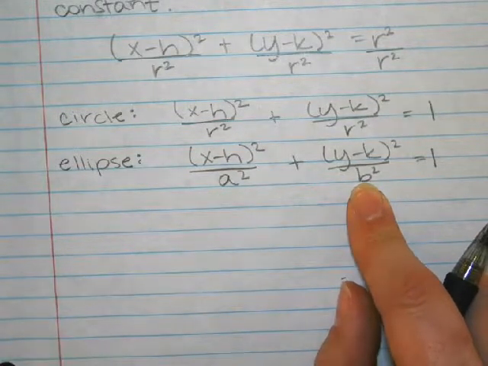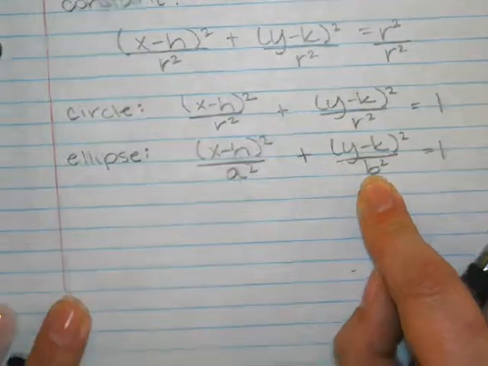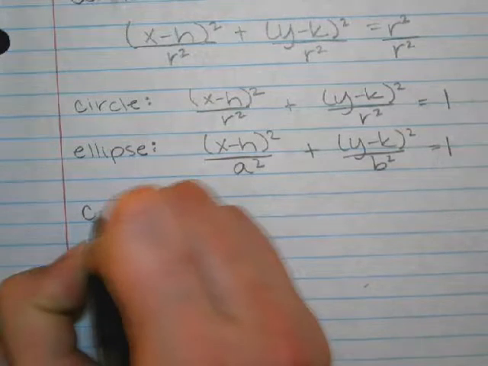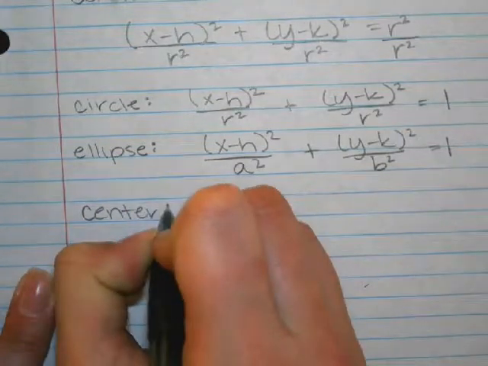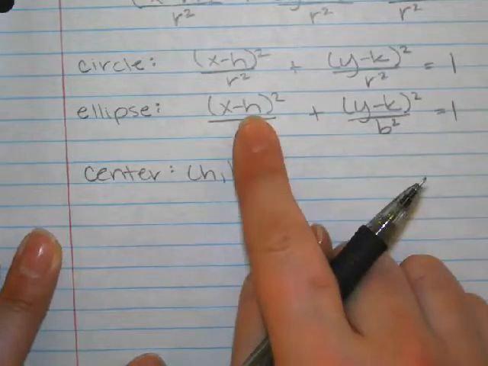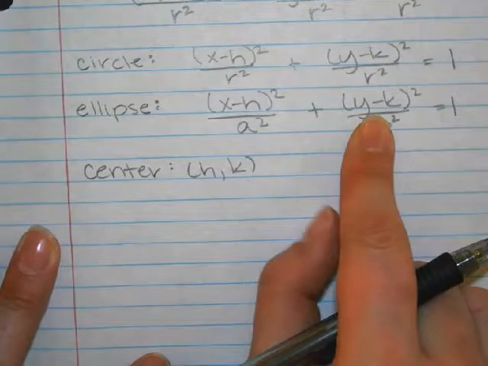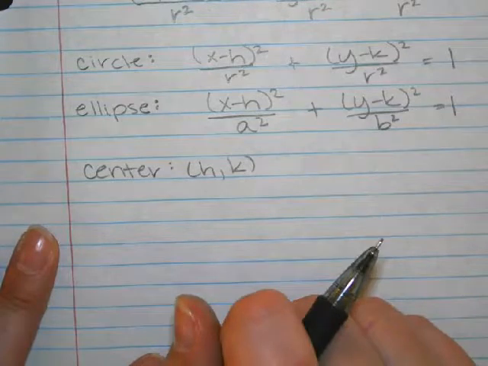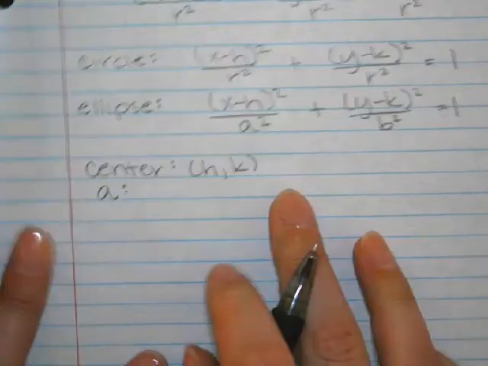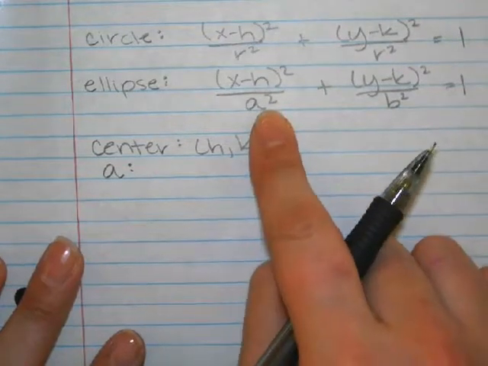Okay. So when we look at this, no matter what, if you're talking about a circle or an ellipse, the center is always h, k. So it's the opposite of what is in the first set of parentheses and the opposite of what's in the second parentheses. The a value, notice they give you an a squared.